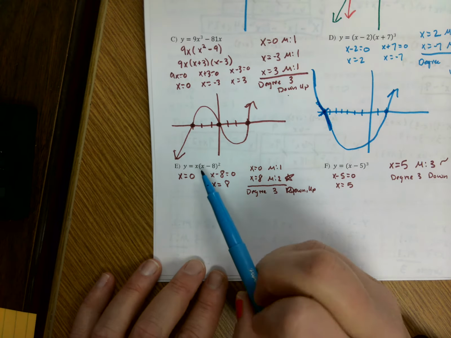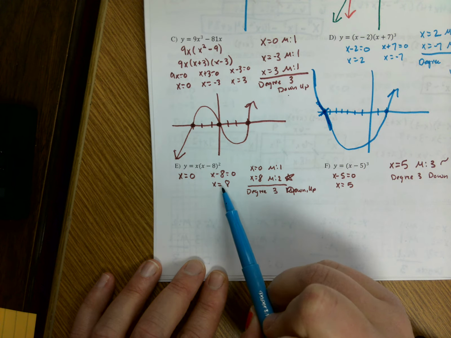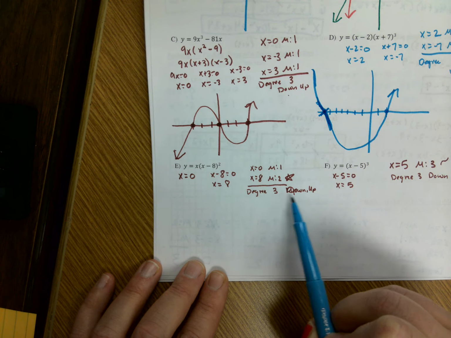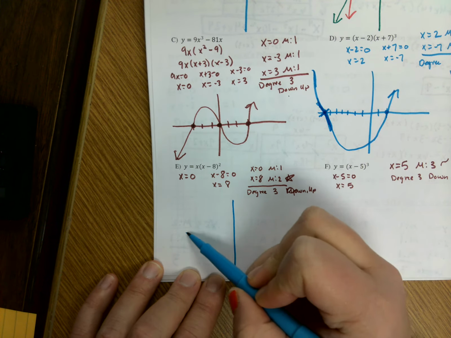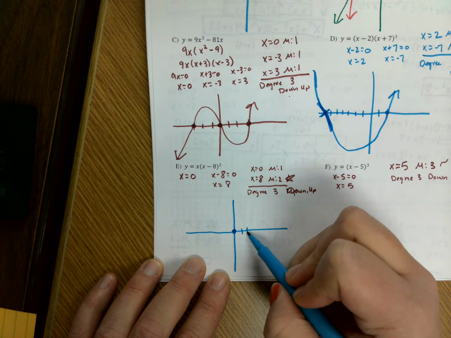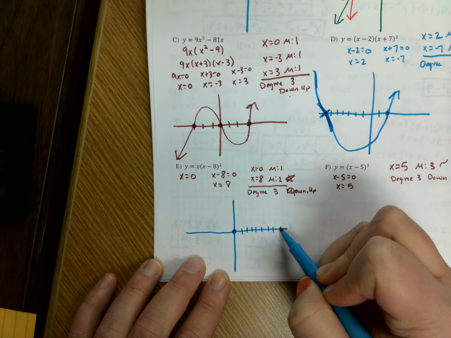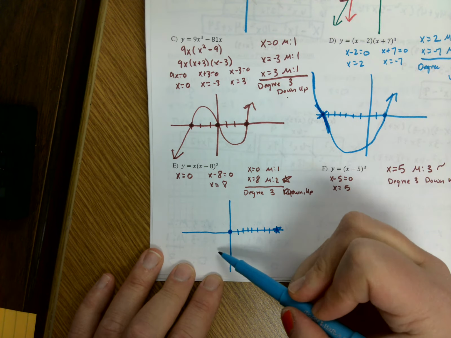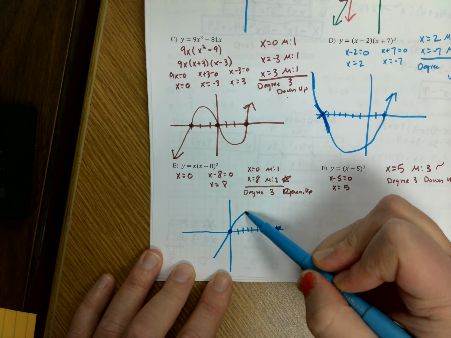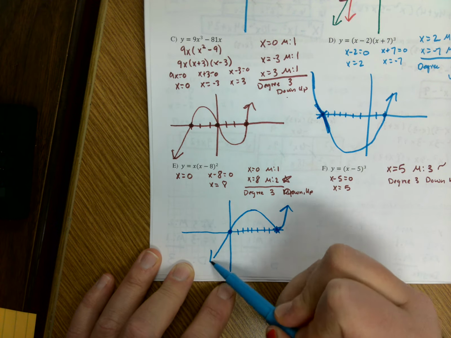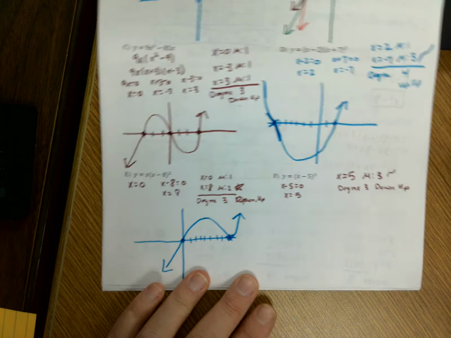For E, I have x equals 0 and x equals 8. This has a multiplicity of 2, so my degree here is 3. So it's down, up. When I graph it, I have 0 and 8. 1, 2, 3, 4, 5, 6, 7, 8. 2 points, but I'm going to put a star there. I'm starting down. I go through the points. I still have to touch the star, so I touch the star and turn around right away. So it looks something like that.